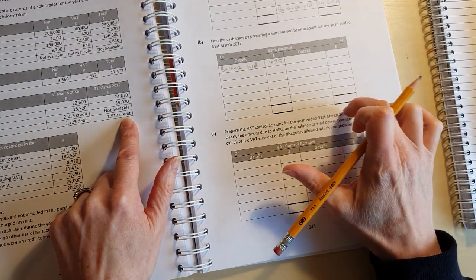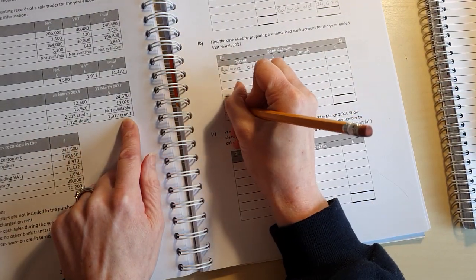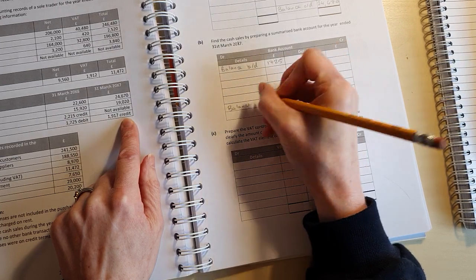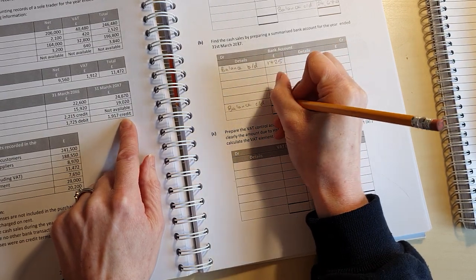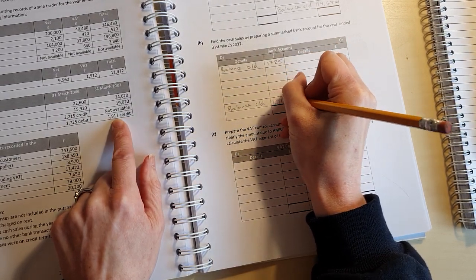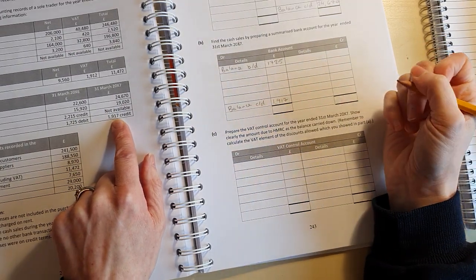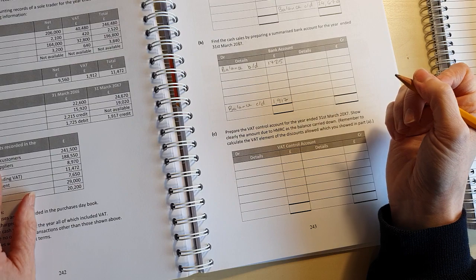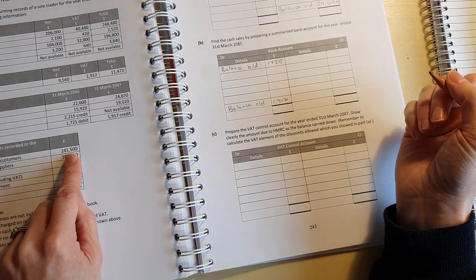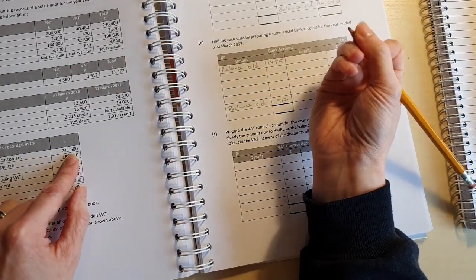And if there's gonna be a credit, then the balance carried down would be 1917. Amounts from credit customers. That's money in.